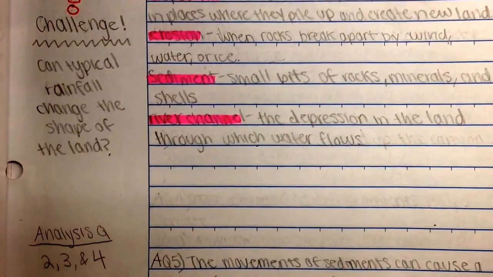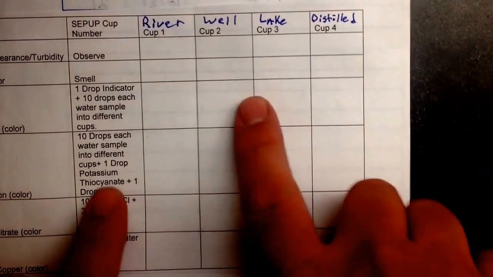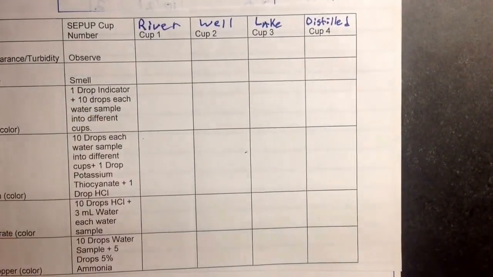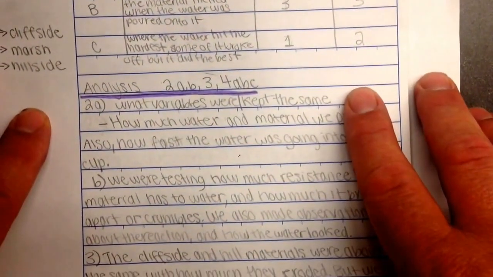data table. Your data table could be something like your observations, or it could be something like this where you're writing down data. And then finally you will do your analysis questions. So skip a space, do your analysis questions.